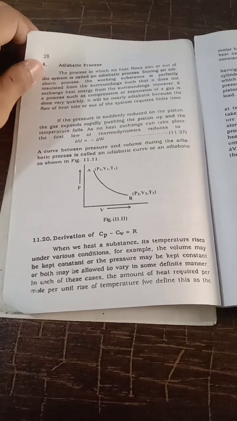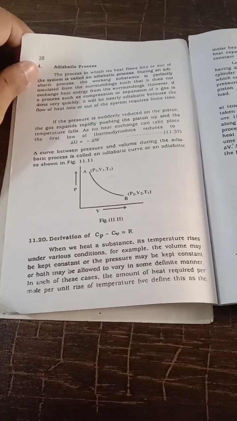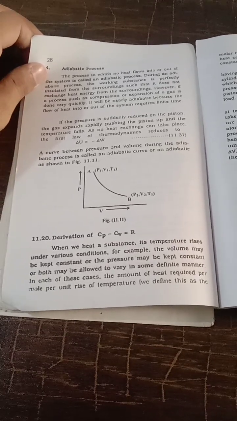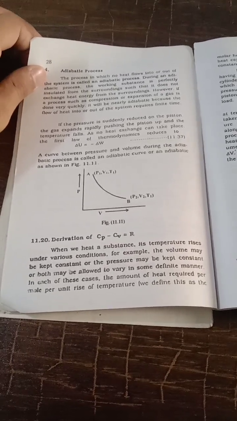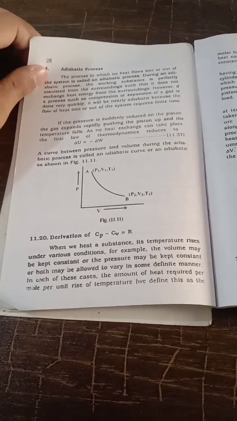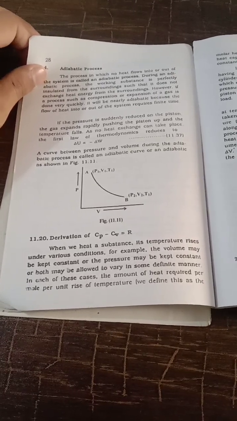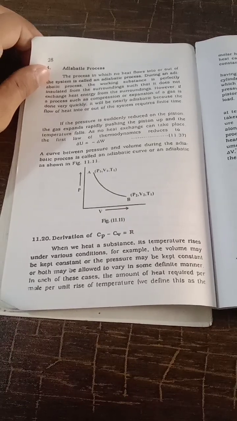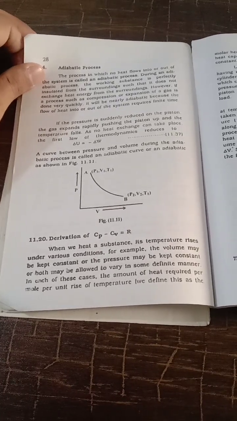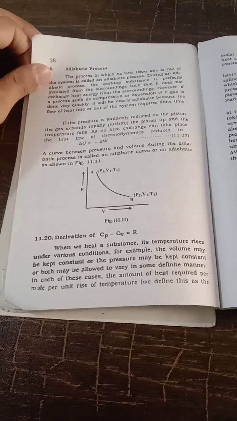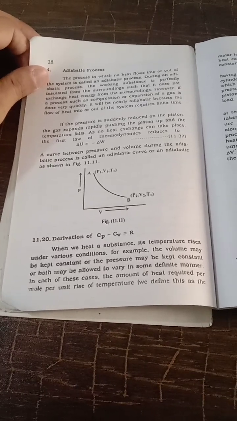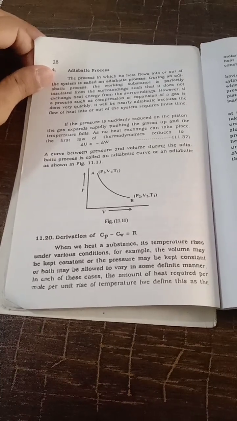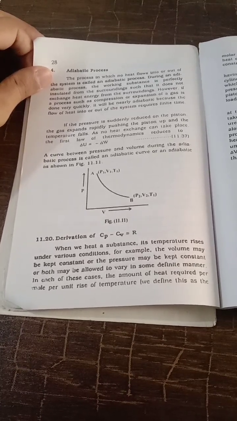Derivation of Cp minus Cv is equal to R. When we heat a substance, its temperature rises under various conditions. For example, the volume may be kept constant, or the pressure may be kept constant, or both may be allowed to vary in some definite manner. In each of these cases, we consider the amount of heat required per mole per unit rise of temperature.